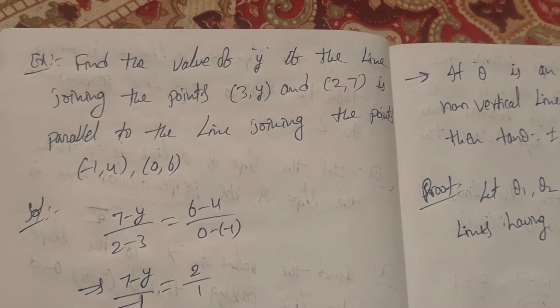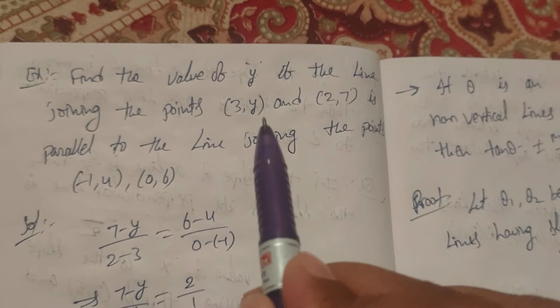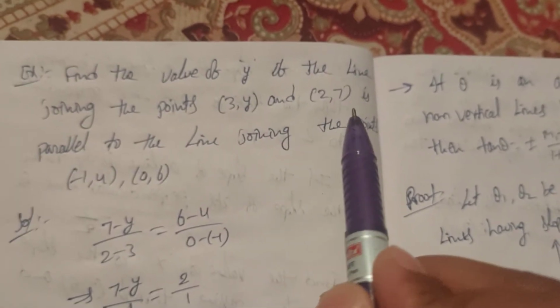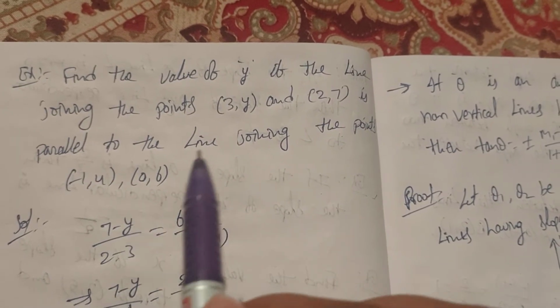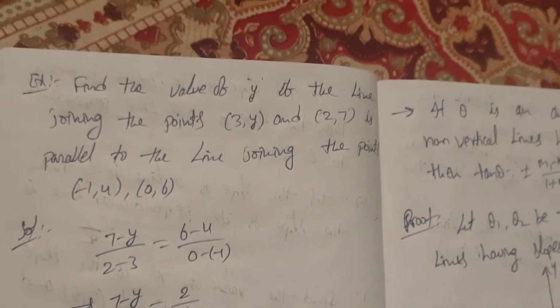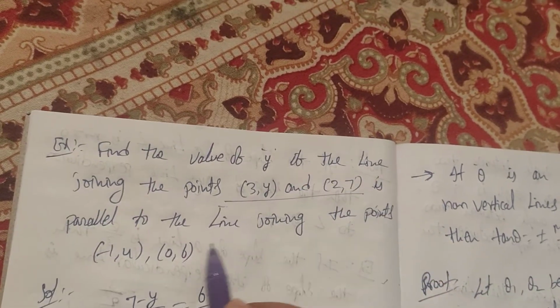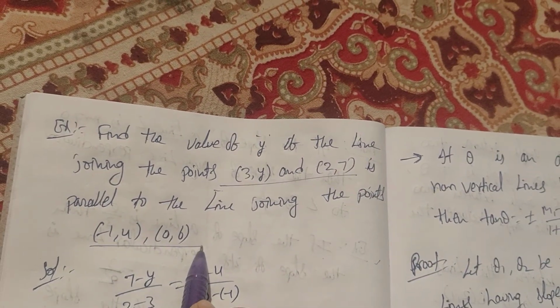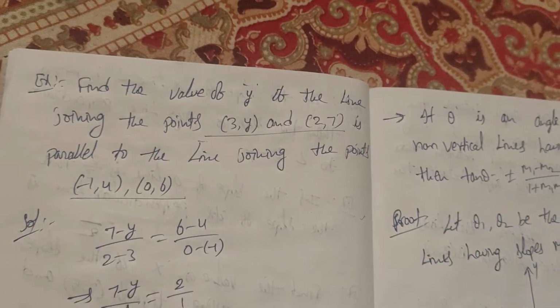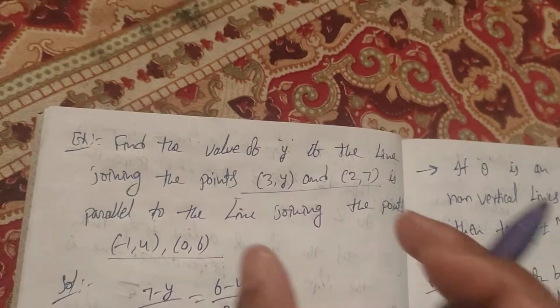Good morning, students. Our next problem is: find the value of y if the line joining the points (3, y) and (2, 7) is parallel to the line joining the points (-1, 4) and (0, 6). That means the line passing through these two points and the line passing through these two points are parallel. If you follow the concepts, we can get an idea.